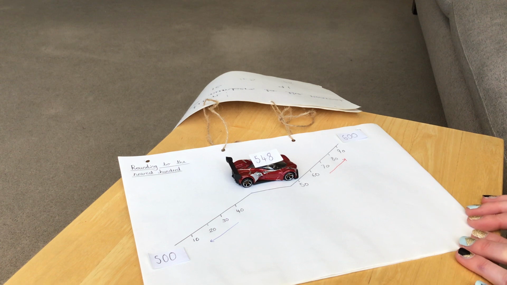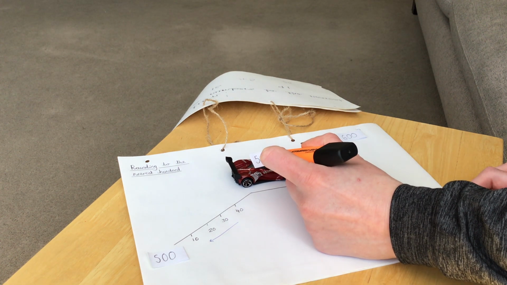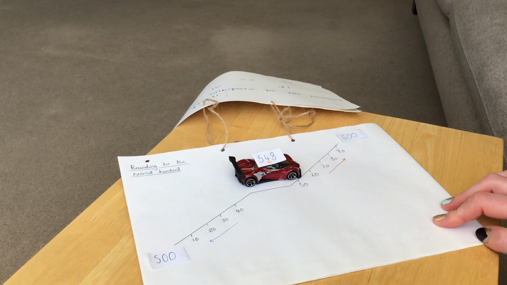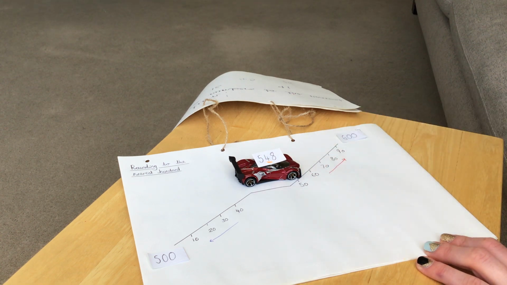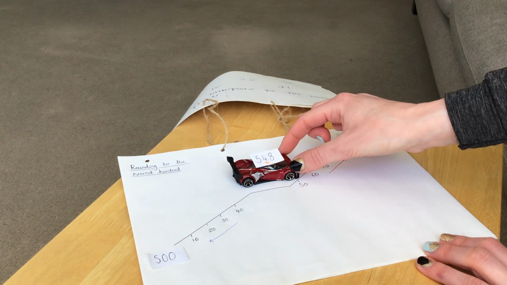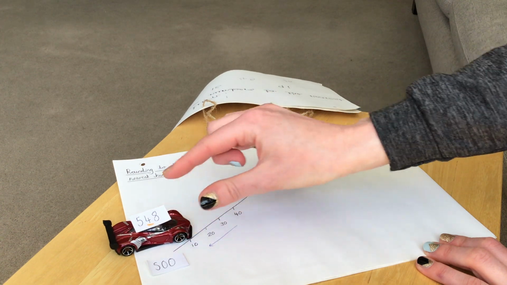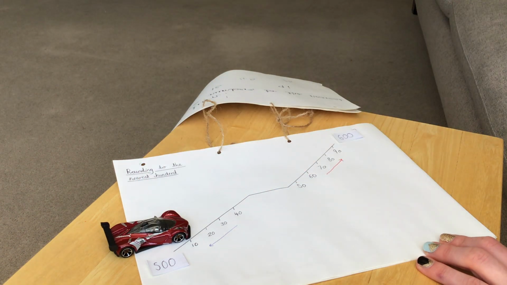What we're able to do is look this time at the tens column here. And we can focus on that to help us round either up or down. So we now need to look for 540. We can leave the 8 for now. Oh, look there, 540. So we are going to round down. 548 rounded to the nearest 100 is 500. Let's try another one.